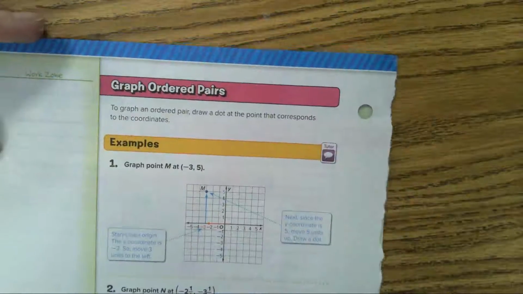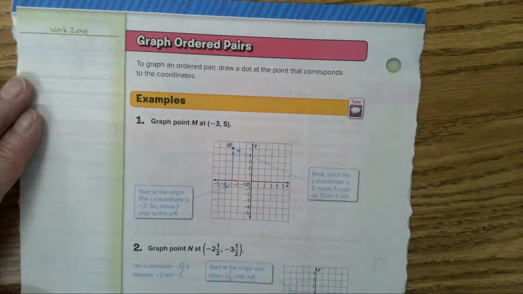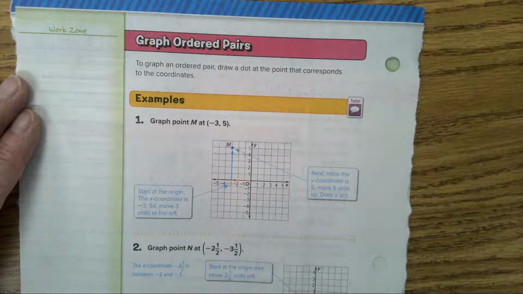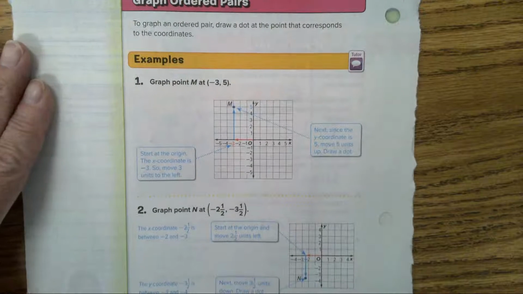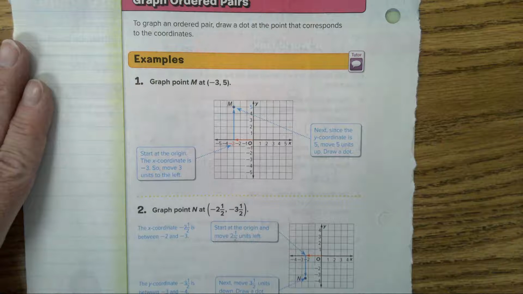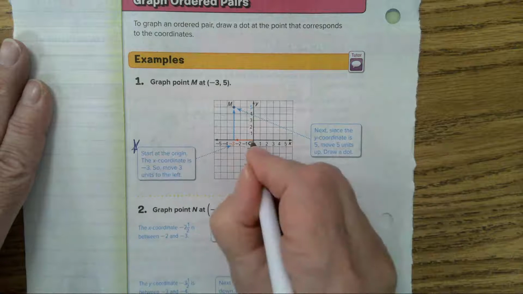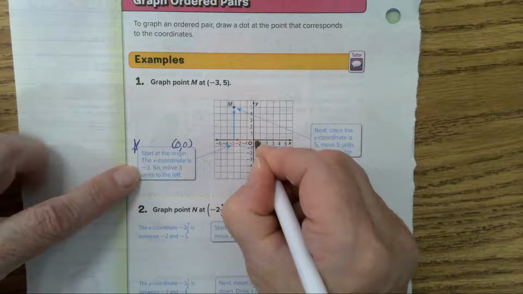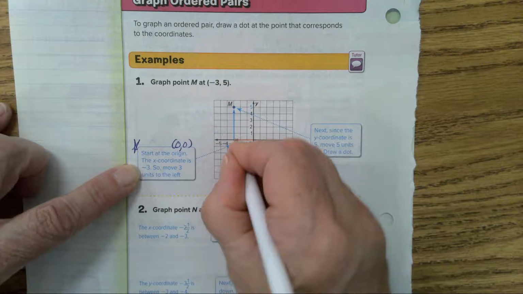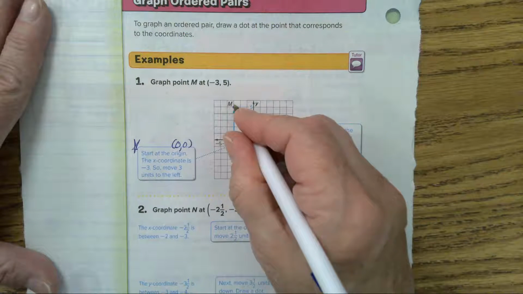On page 404, graph ordered pairs. I think you kids really are pretty good at that. We did some of that yesterday and again today. To graph an ordered pair, draw a dot at the point that corresponds with the coordinates. We will do that. Graph point M at negative 3, 5. All right, start at the origin. Origin is 0, 0. What's the origin? 0, 0. The x-coordinate is negative 3, so you go left to negative 3. The y-coordinate is positive 5. Positive means you go up, and that is your point M.